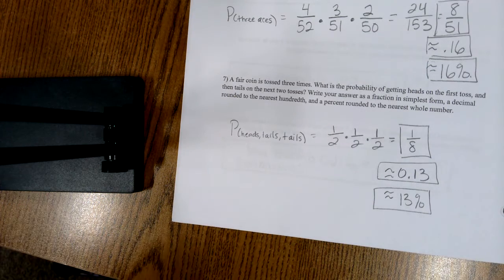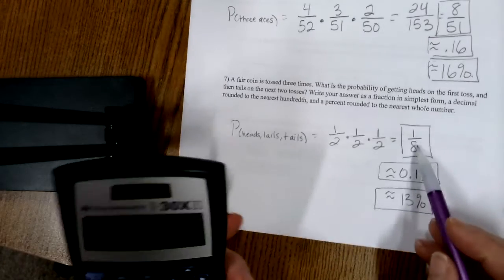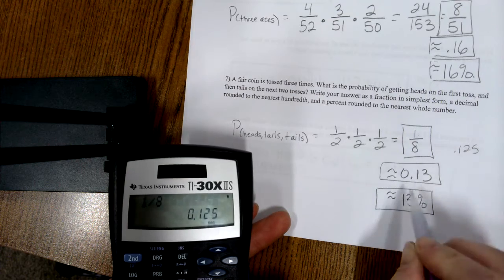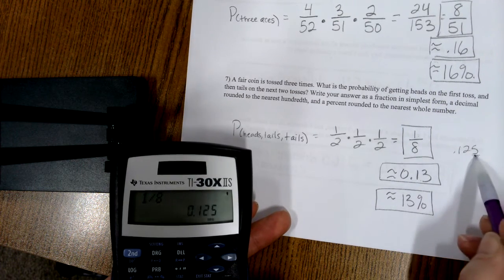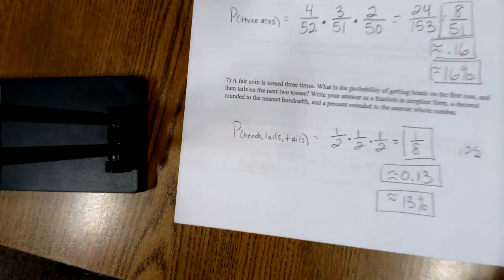Now, when you're doing the rounding, when you do this on the calculator, 1 divided by 8, you're going to get 0.125, but because we're rounding to the nearest hundredth, because this is a 5, you make the 2 a 3 when you round.